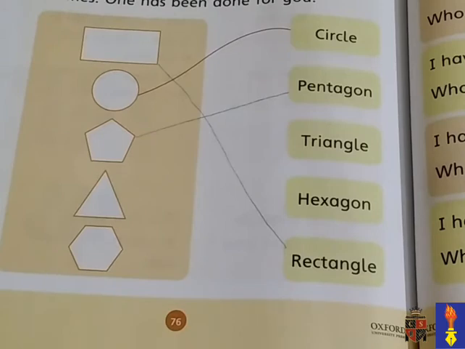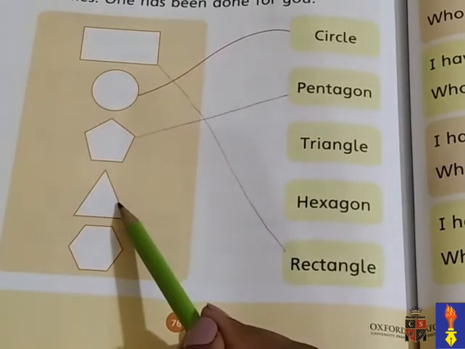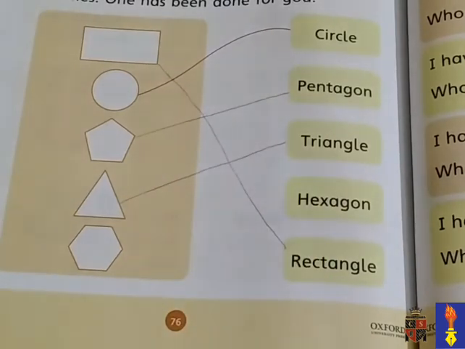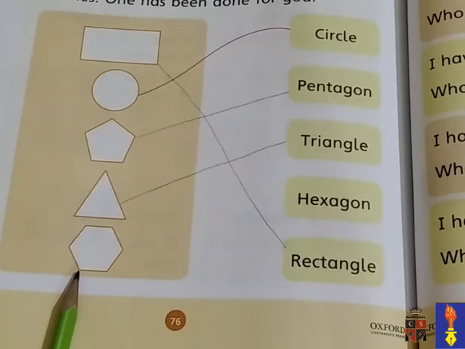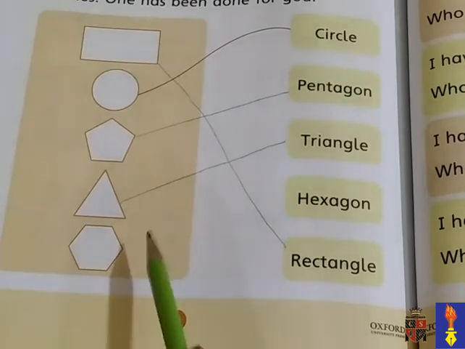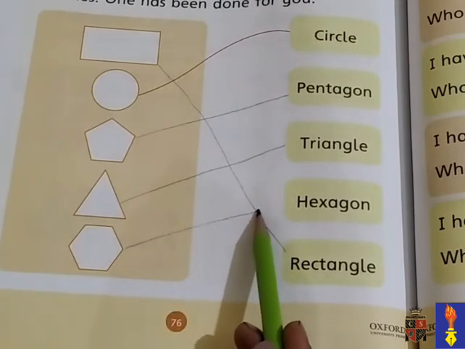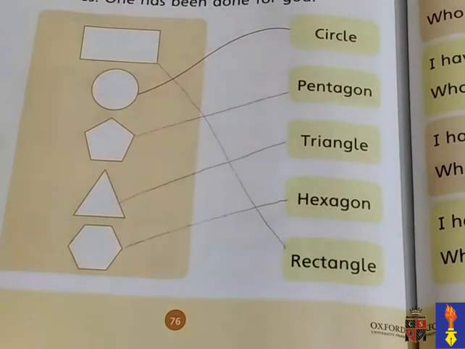Okay, can you tell me which picture is this? Yes, it's very easy. It's a triangle. So you match the triangle like this, and recently we have learned about this picture, it's a hexagon. So now you will match hexagon like this.